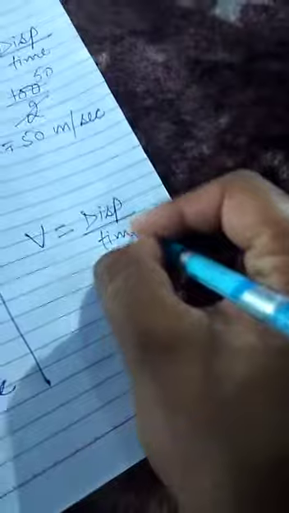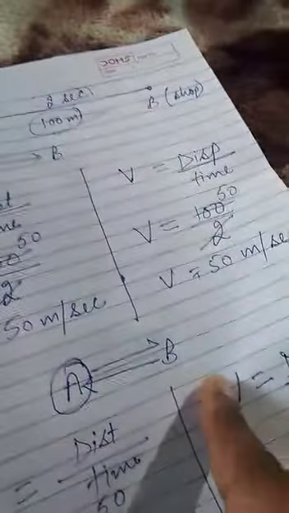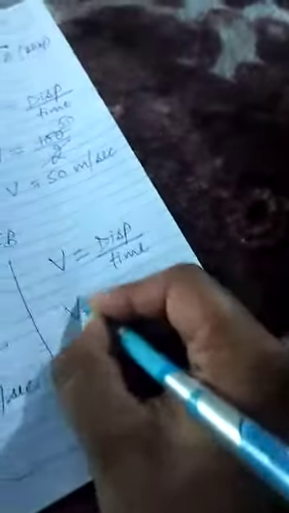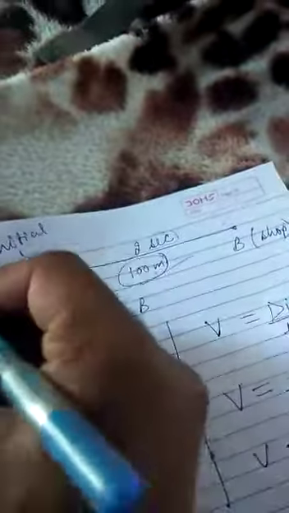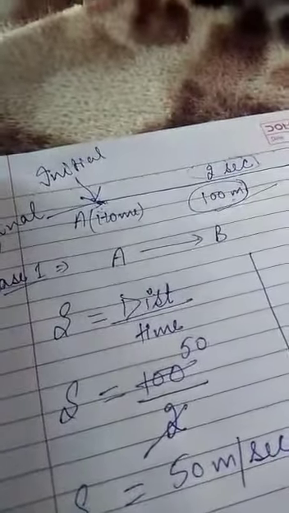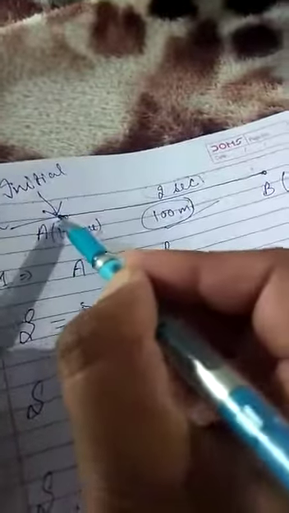Now look at velocity. We know displacement per unit time is defined as velocity. The time here is also 4 seconds, because the child went from here to there in 2 seconds, and in the next 2 seconds he or she returned. But now look carefully, this was the initial position, and this is exactly the final position. So the shortest path between initial and final position is 0.